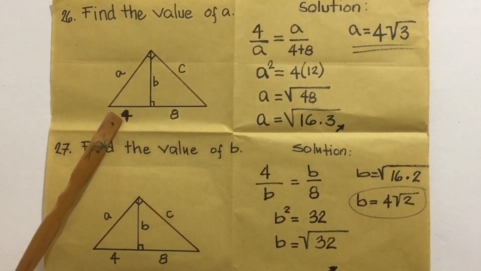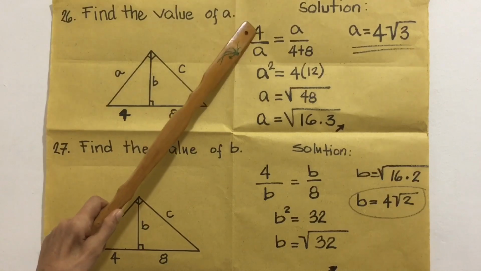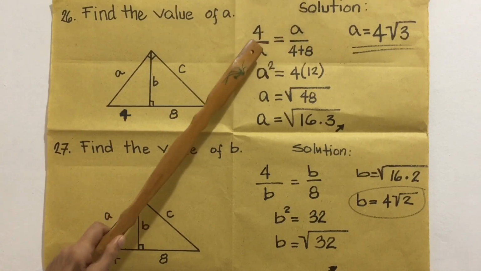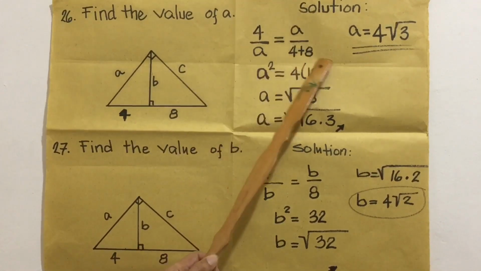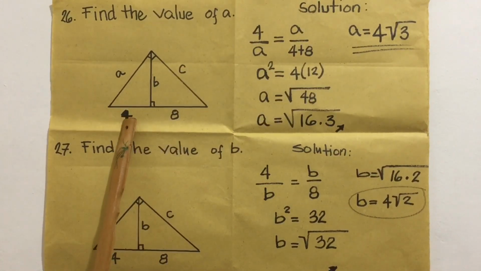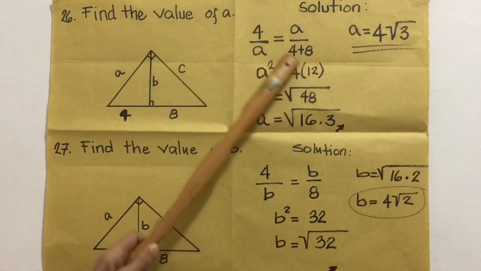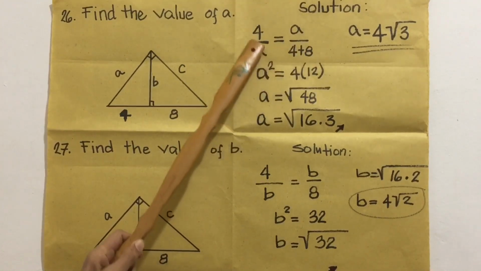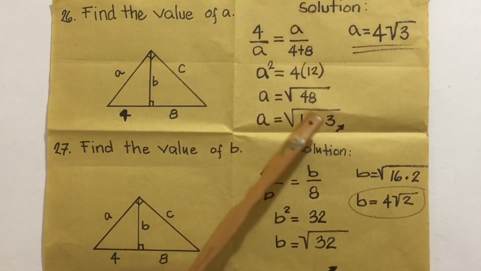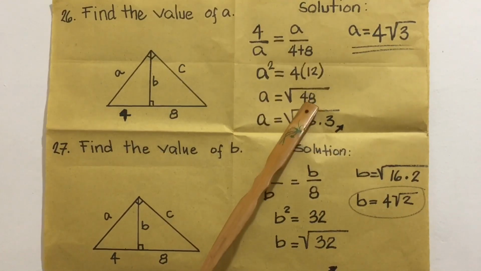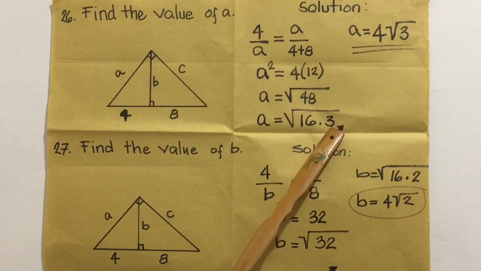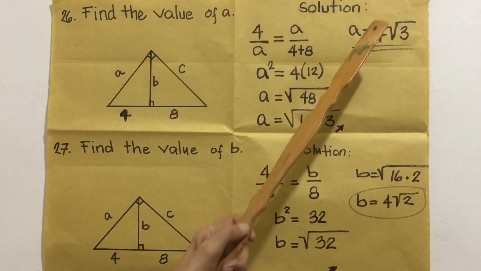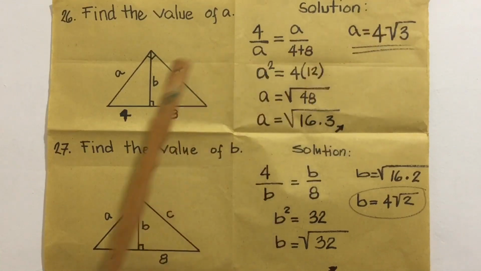So we're going to start our proportion from 4 over A. Okay? 4 over A equals A over 4 plus 8. We're going to add this 4 and 8, this segment here. So then cross multiply. A times A equals A squared. Then 4 times 12 equals 48. Then we are going to factor the 48, it becomes 16 times 3. And the square root of 16 is 4. The square root of 3 remains. The value of A is 4 square root of 3.